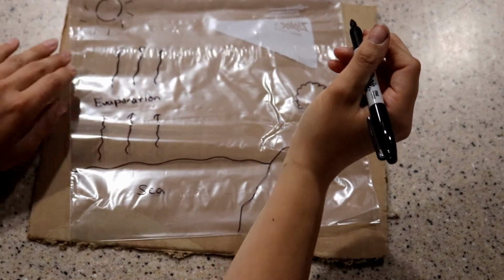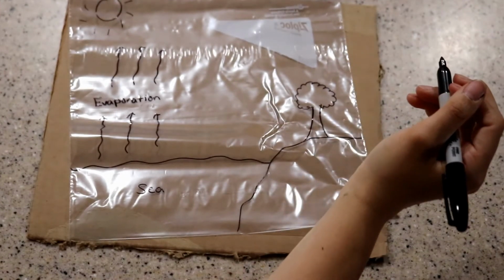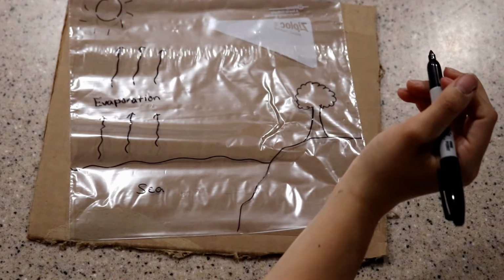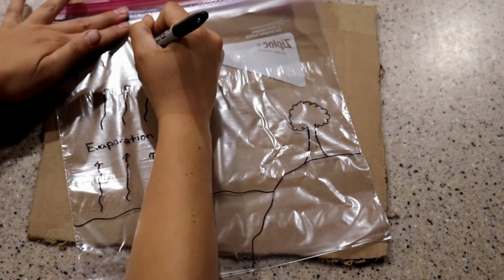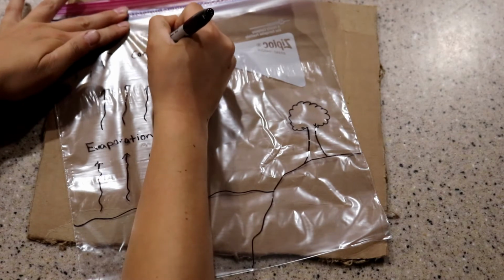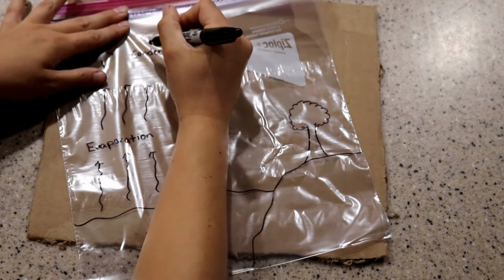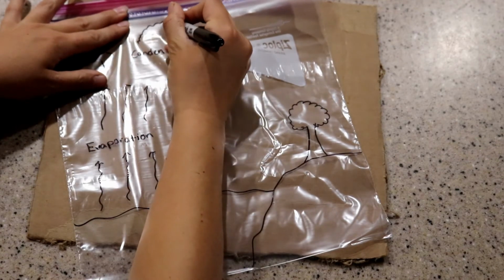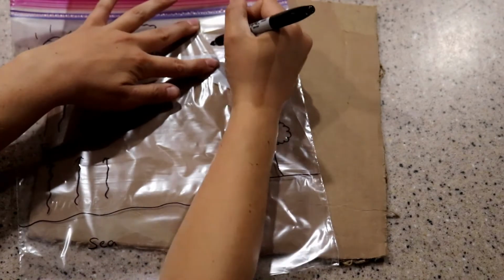And so once it gets up there in the atmosphere, the colder temperature causes the water to release that heat and change the water back into a liquid state. This is known as condensation. So we're going to draw a little cloud. And draw another one over here.